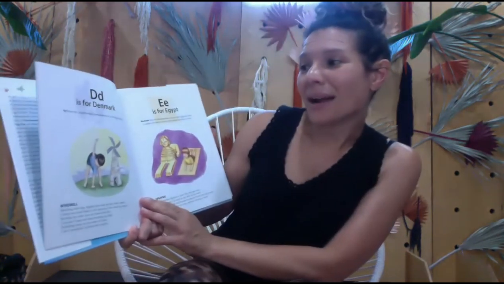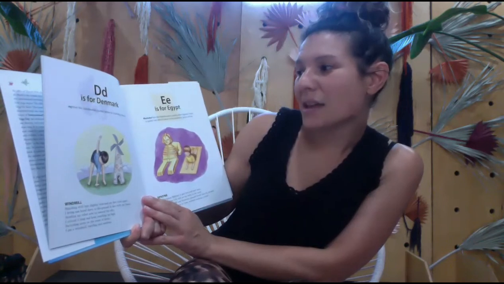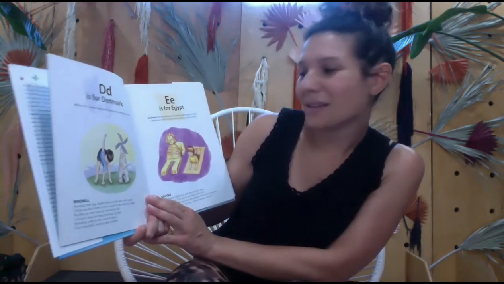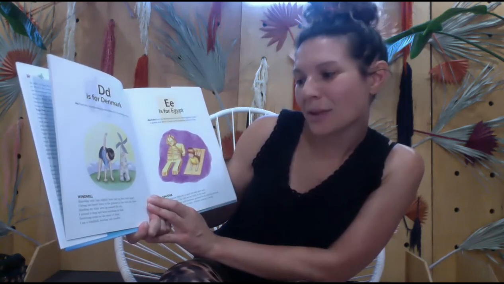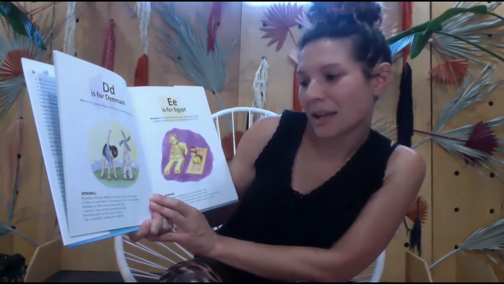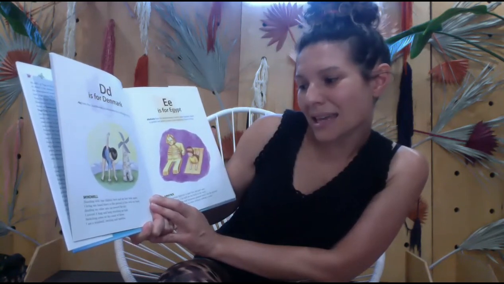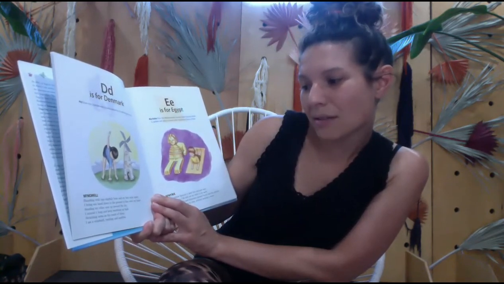D is for Denmark. Hej from the Scandinavian country known for its whirling windmills. Windmill, standing with legs slightly bent and my feet wide apart, I bring one hand down to the ground in line with my heart. Sending my other arm up towards the sky, I extend it long and keep reaching up high. Switching arms on the count of 3, I am a windmill twirling and carefree.